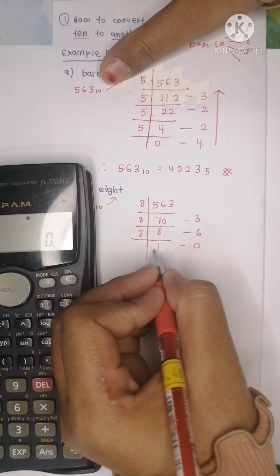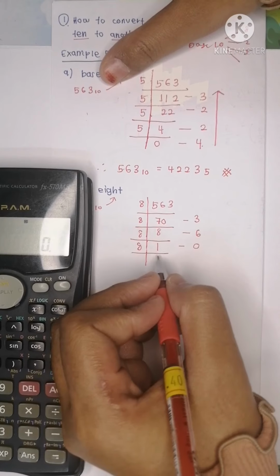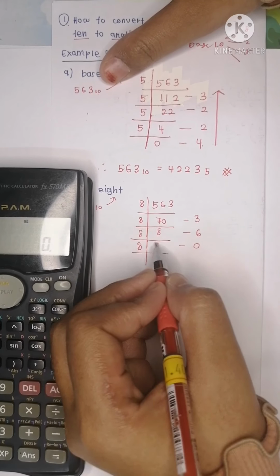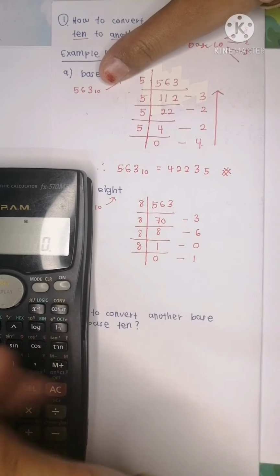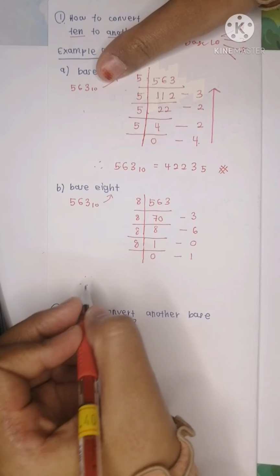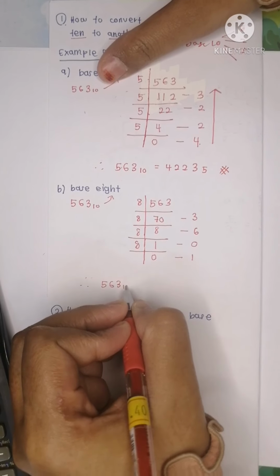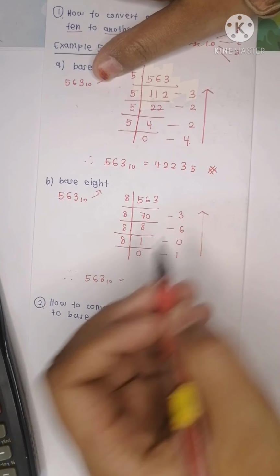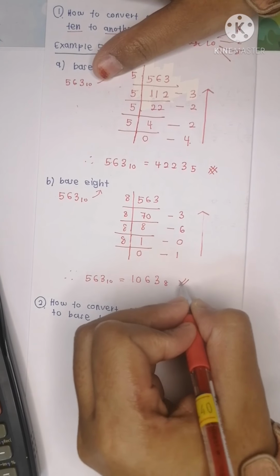And then we need to apply again until we got 0, right? So divide by 8, and then the smallest number smaller than 1 is 0. So 0 times 8, 0. So the remainder is 1. Okay, now we are done already. So the answer will be 563 base 10 is equal to, from bottom to top, 1063 base 8, like this.